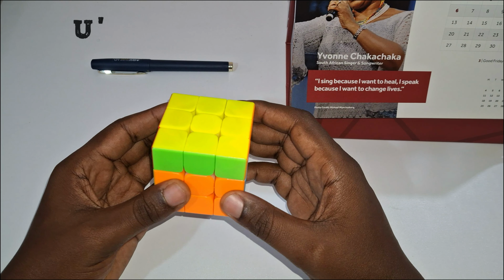Then we have another move that consists of moving two layers. Mostly we call them wide or fat, but I'm not here to body shame my cube, so let's just use the word wide. So for example, if you want to move these two layers this way, you call that wide F. Backwards, wide F prime.